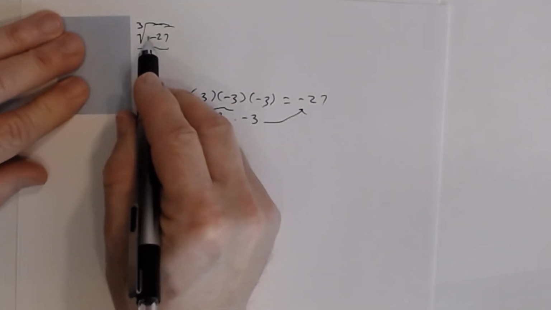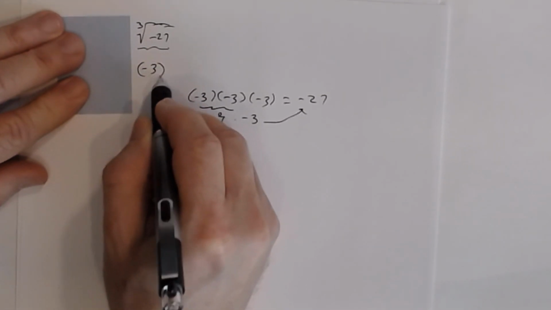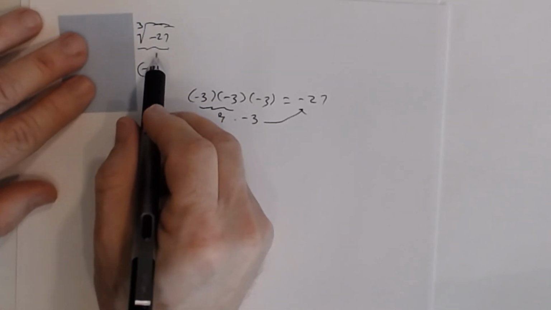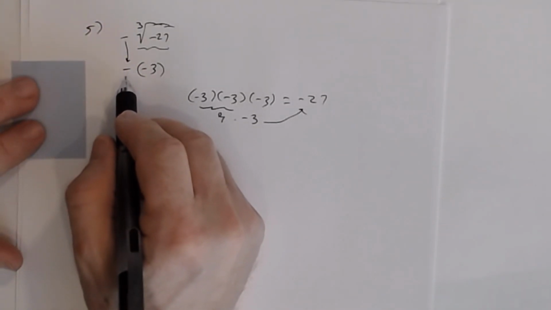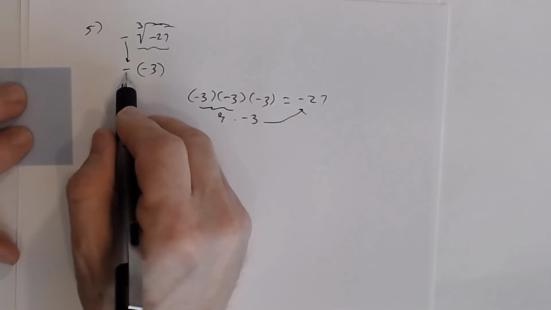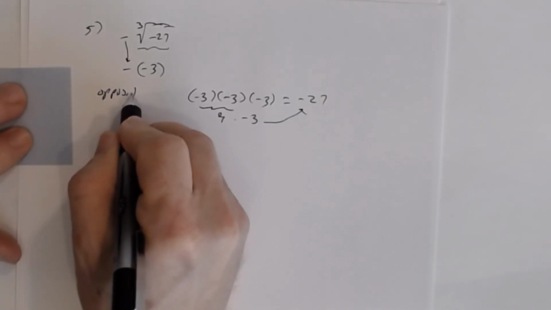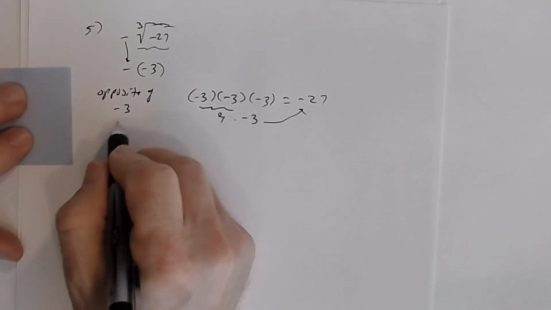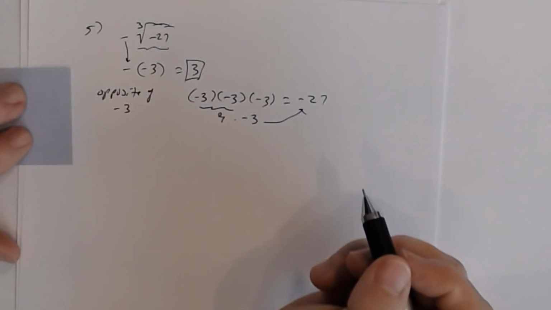So this right here is a negative 3, but I have a negative in front of that. So what this means, see this is negative 3, but there's a negative in front. So the way you want to read this is this way. You want to think of this as the opposite of a negative 3. That's how you read this. Opposite of negative 3. Well, the opposite of negative 3 is a positive 3. So the answer is positive 3.